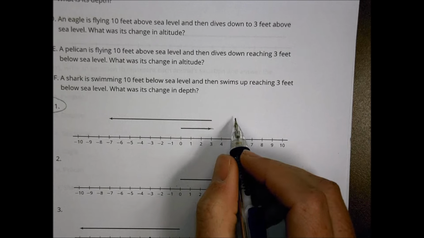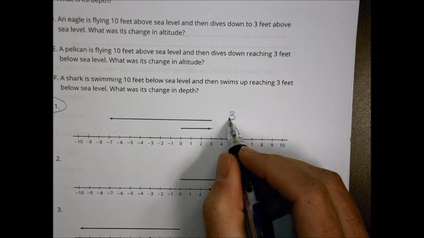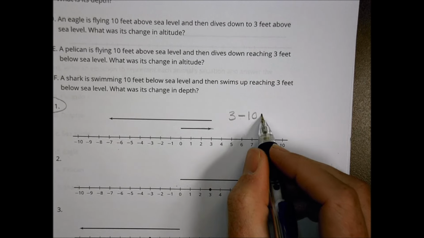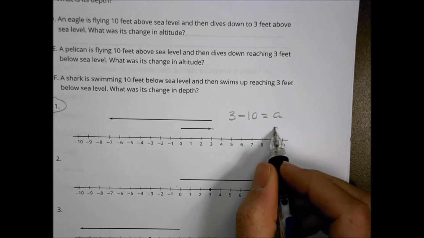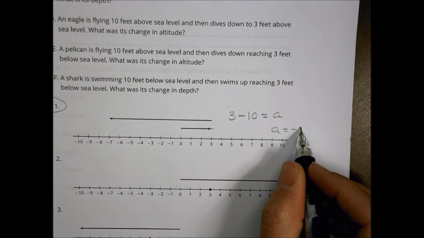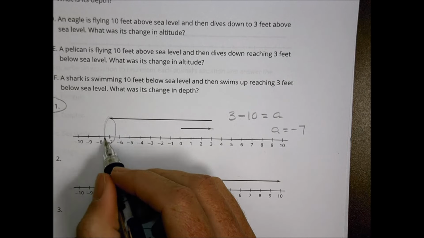So this equation here represents, in our case, 3 minus 10 equals A. Okay? And so what will A equal? A is going to equal -7. So that's the point at which he's actually going to be at that point there.